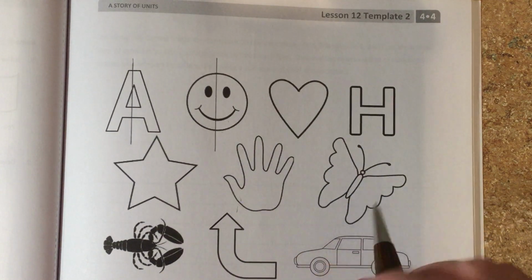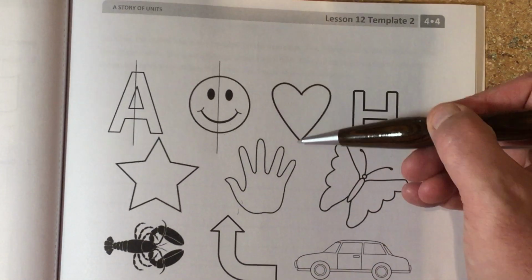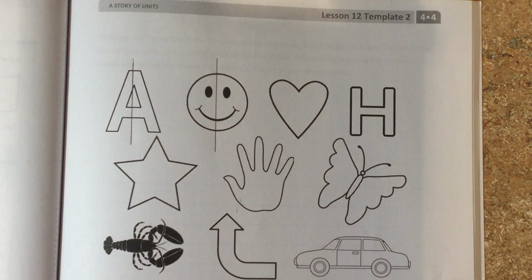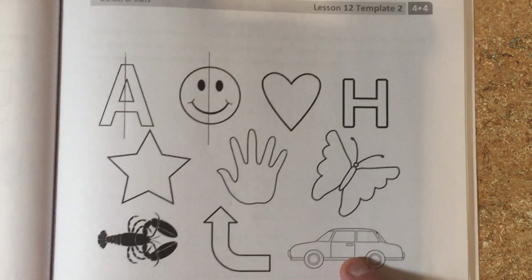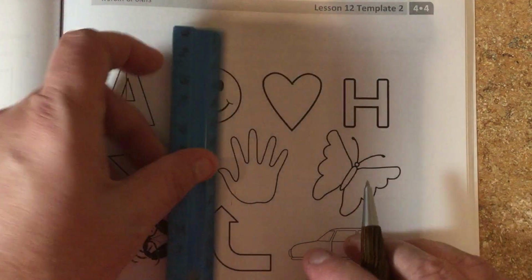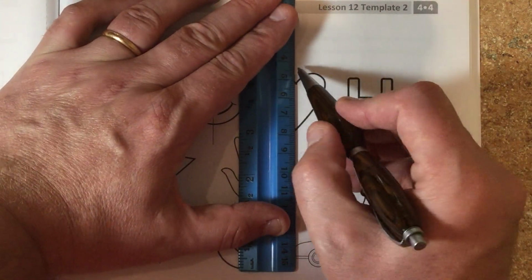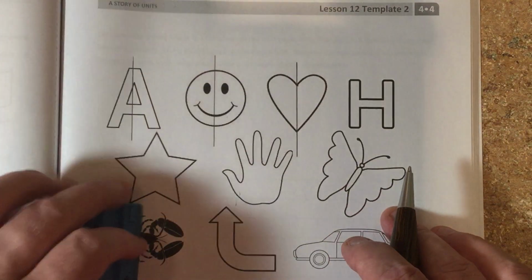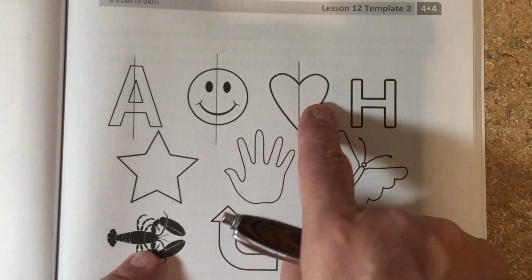The heart. I don't think the top half would match the bottom half. What do you think? I know you're probably already saying to yourself, yeah, it's going to go right down the middle. So let's go ahead and draw that line of symmetry right down the middle. The left would match the right.